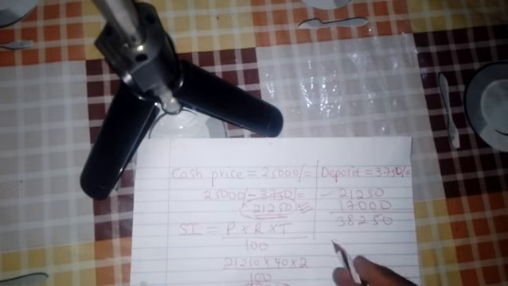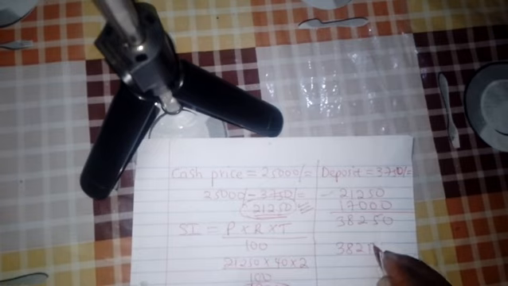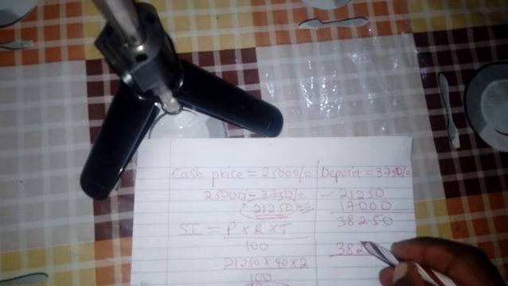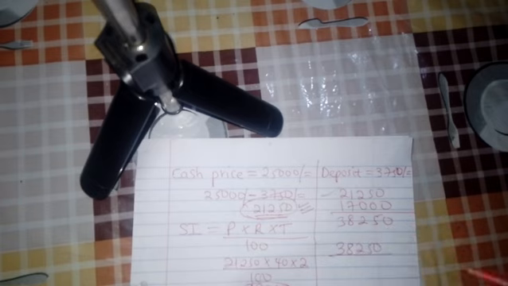So we want to see how much each installment was, or how much the person was paying per month. That is now 38,250, the amount of money the person paid as the remaining balance, the installments plus the interest the money earned.